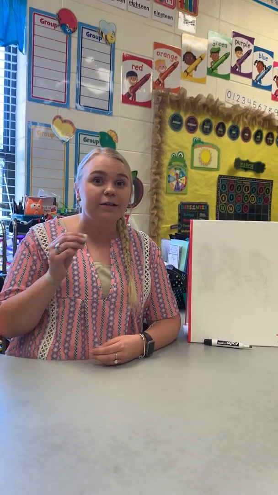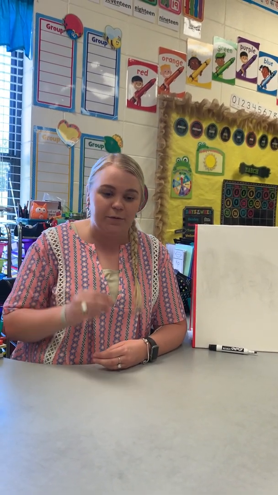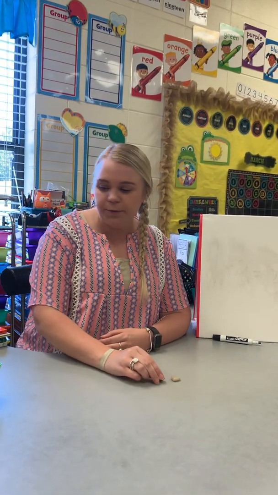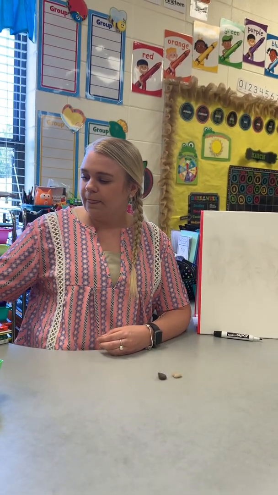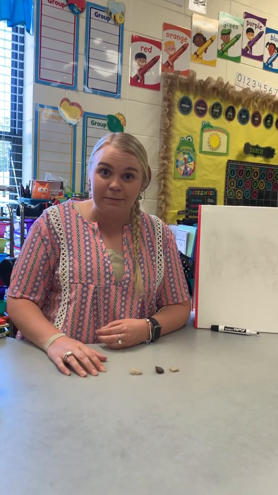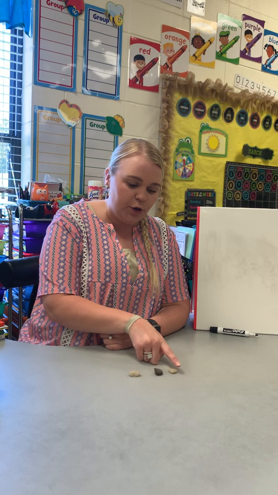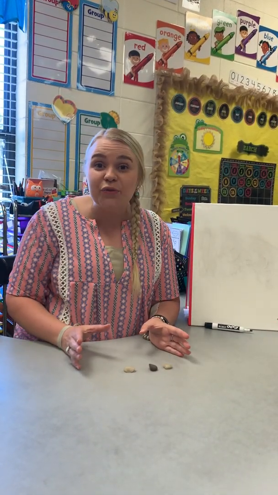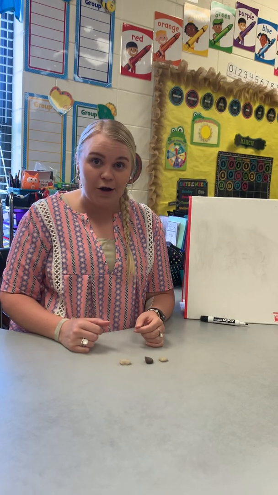All right, so I'm going to use the rocks that I found in my yard. Let's count how many rocks I have to begin with. 1, 2, 3. I found 3 rocks in my yard. 1, 2, 3. This is the whole thing. I have 3 rocks that I found in my yard.